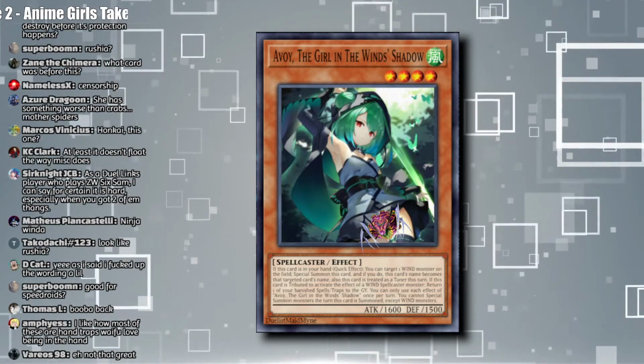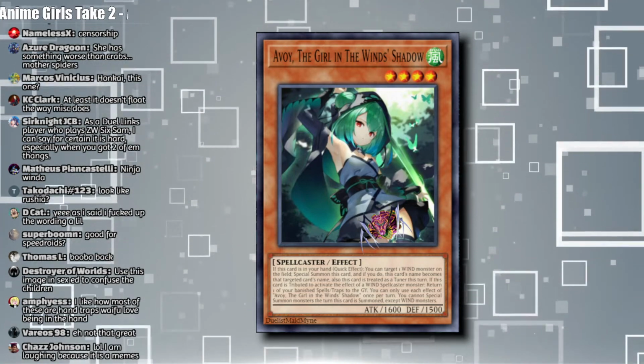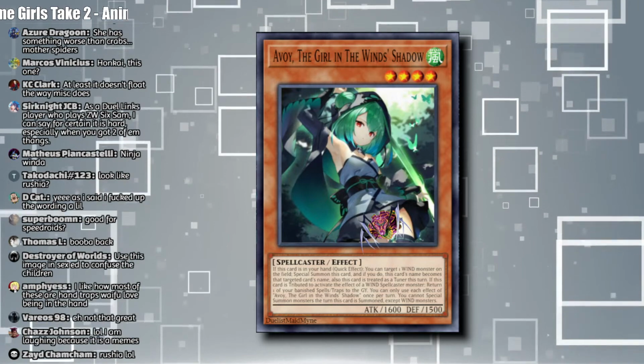Use this image in sex ed to confuse people. I think the original one just like shows her panties, so I covered it up with censorship spider.